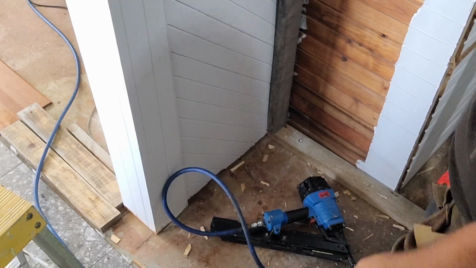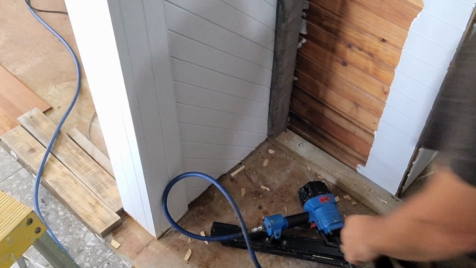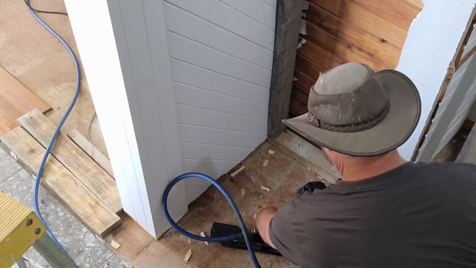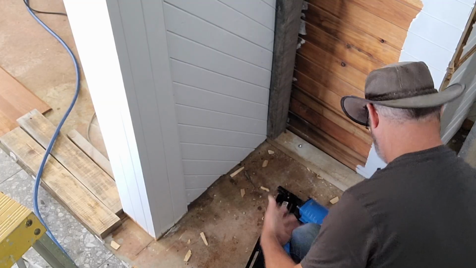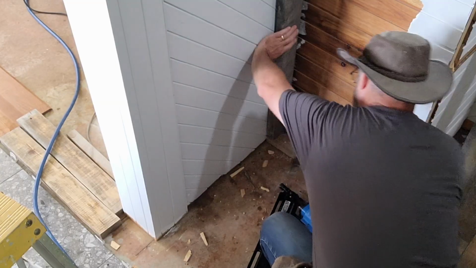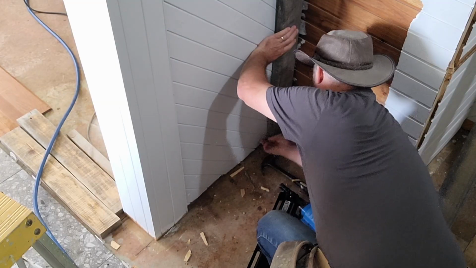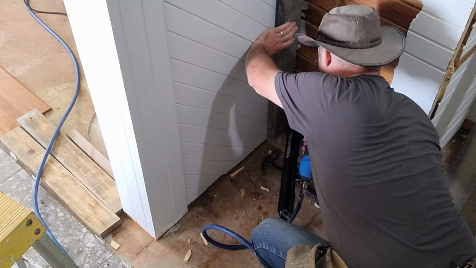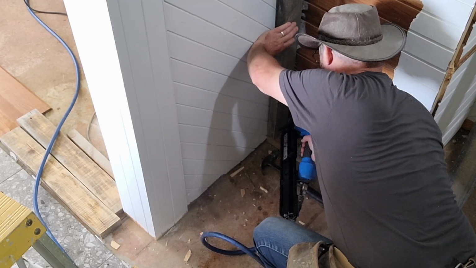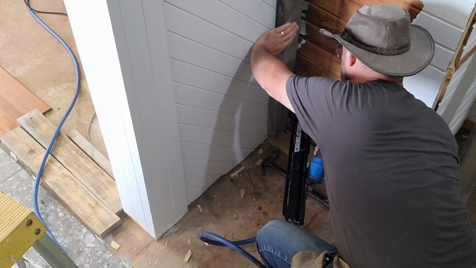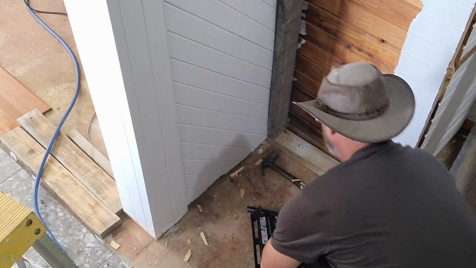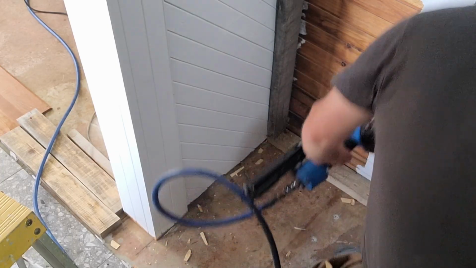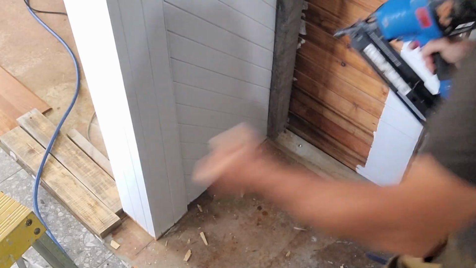Okay, so I'm going to nail the bottom of the stud. And I'll nail the top, and then that'll hold it in place.